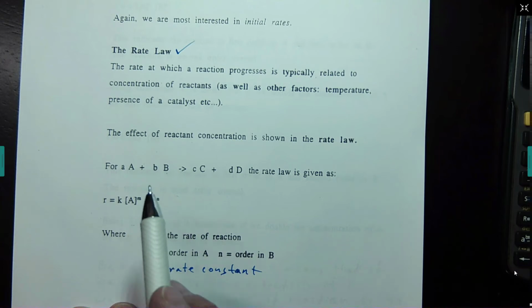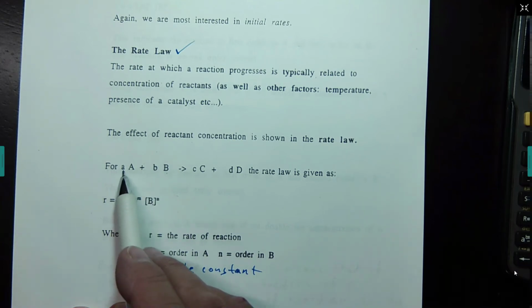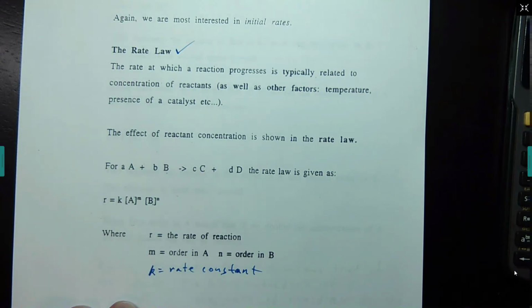Don't make the mistake of thinking that this power here is related to that coefficient. It is not. All through equilibrium, we kept raising things to the power that matched the coefficient in the equation. We don't do that in kinetics. In kinetics, these numbers here have to be empirically determined.